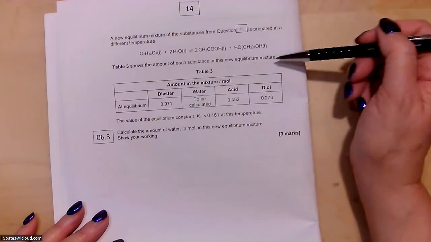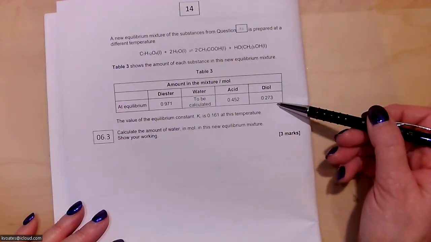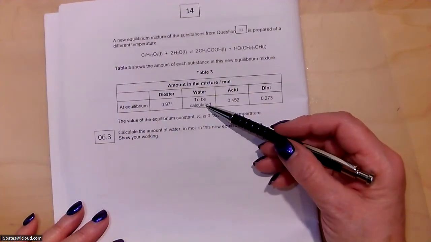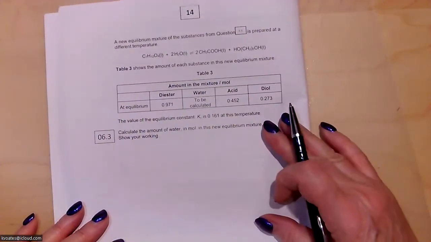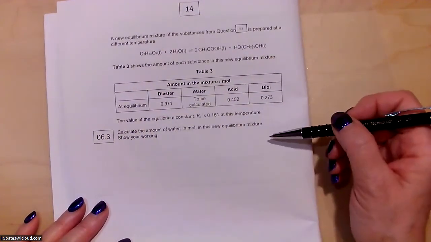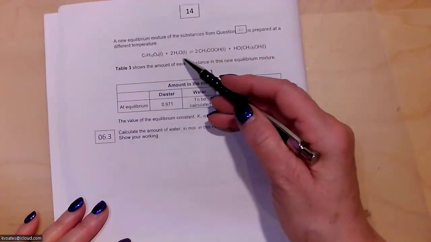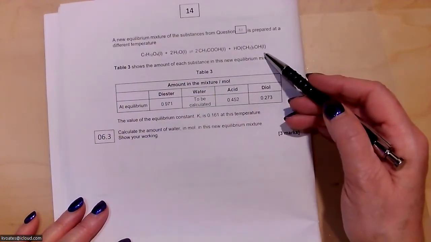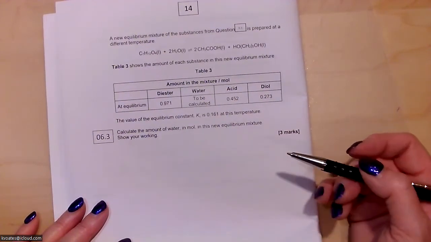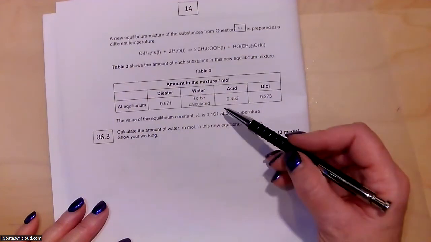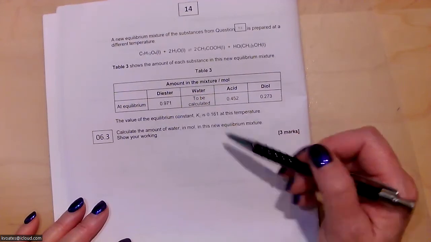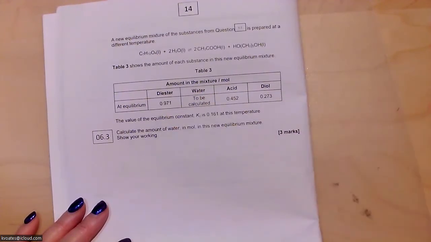Okay, so we've got a new equilibrium mixture, and it's given us the moles at equilibrium. It's wanting us to calculate how much water we've got, and it's given us the Kc value. Okay, so where I start from here is writing out the Kc equation. So based on this equilibrium here, I'll write out the Kc equation. Then I can either rearrange so that water's the subject of the equation and substitute, or I can substitute and then rearrange.